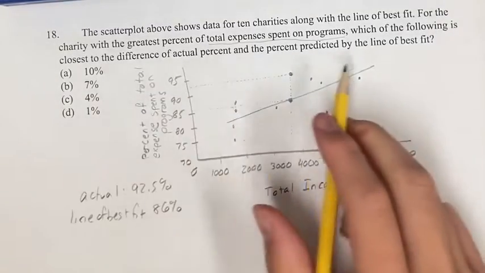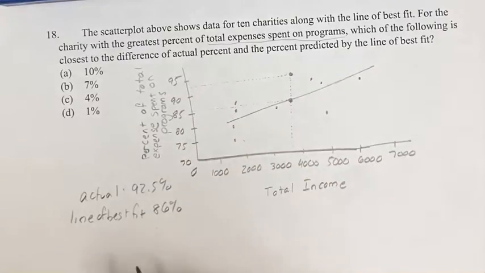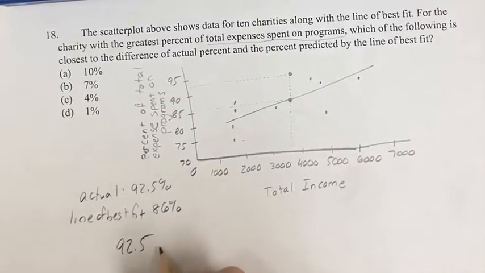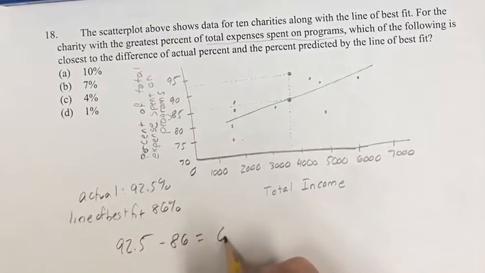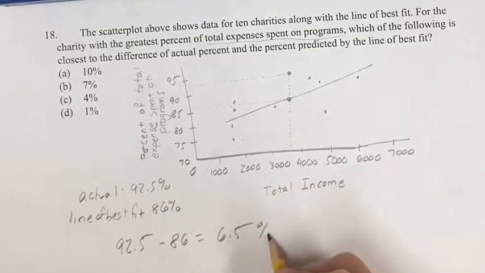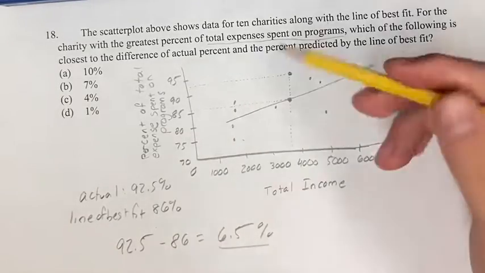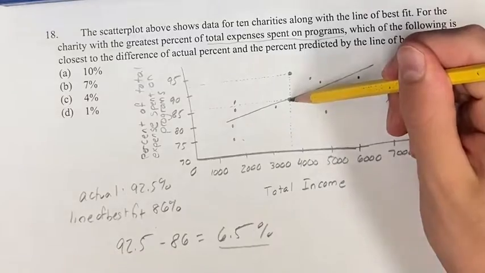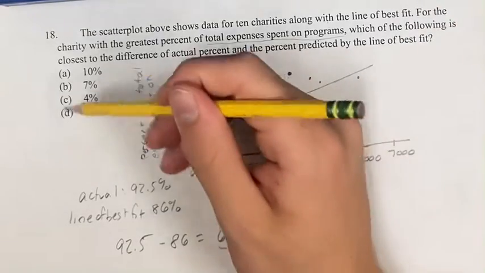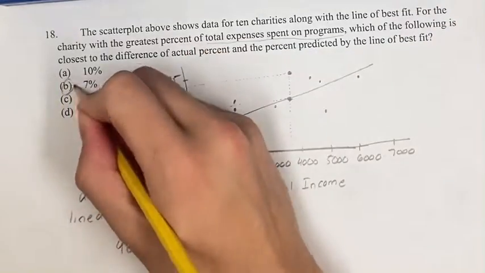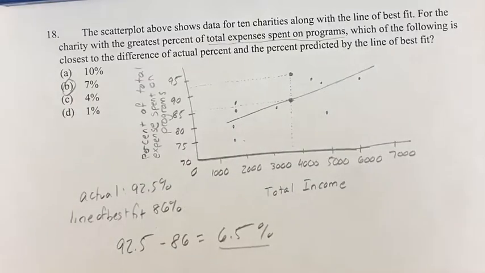So what is the difference between the actual percent and the predicted percent? Well, it's 92.5 minus 86, which is 6.5. So there's a 6.5% difference between the actual percent and the percent predicted. So which of these is closest? Well, 7% is very close to this. Nothing else is, so B is going to be your final answer.